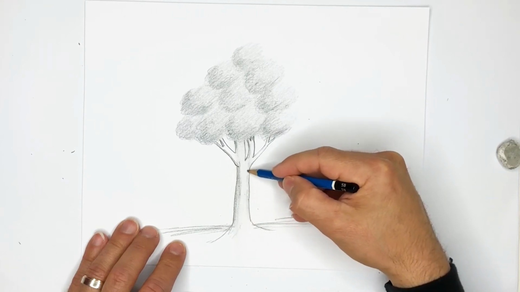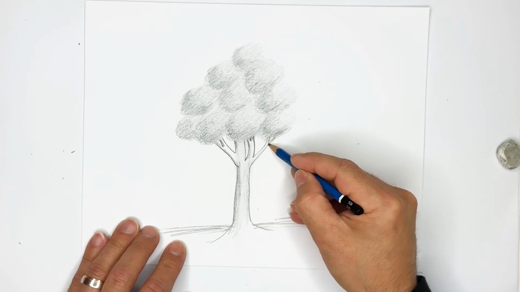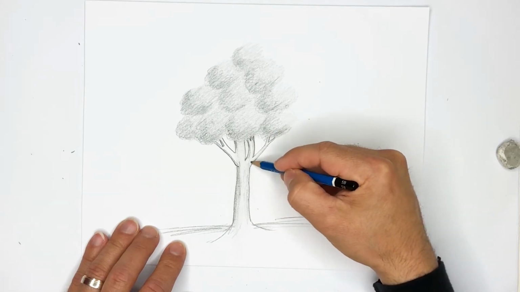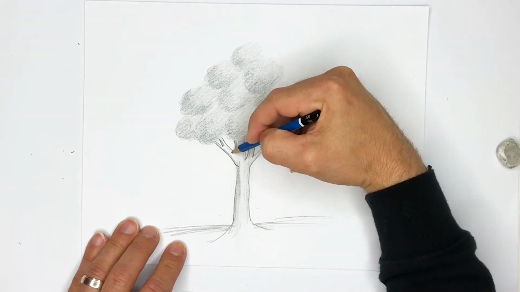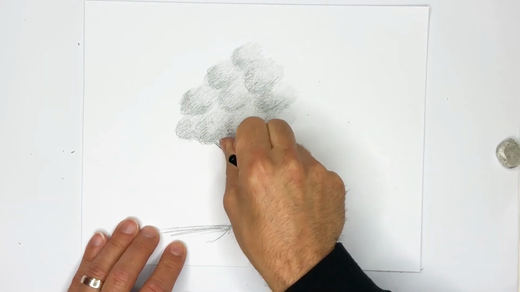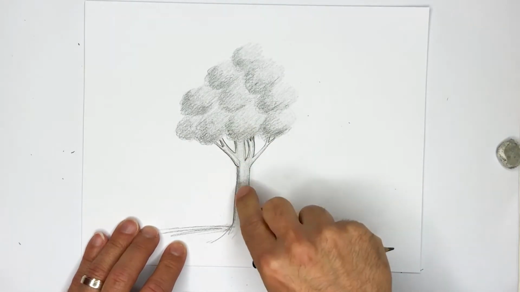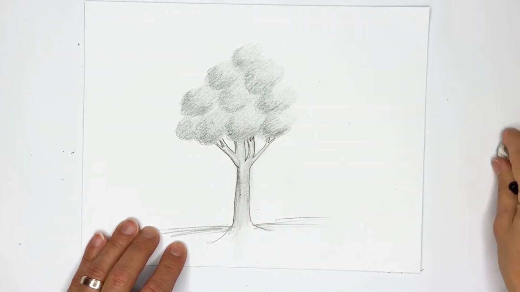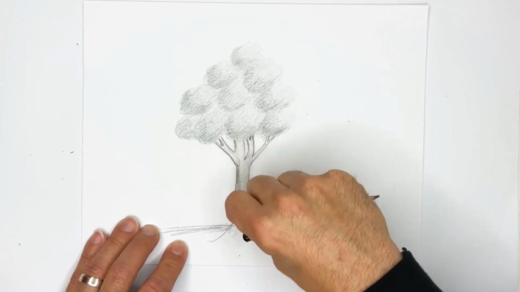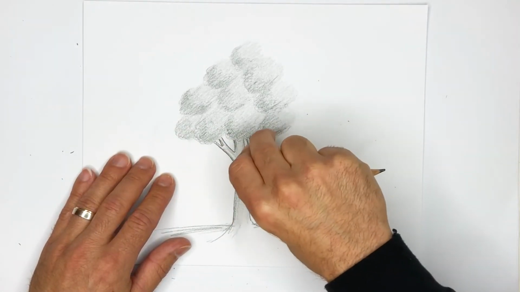So what I might do is fill in some of the 5B on the branches. So some of the branches just like this and just like this. And very carefully, I might make sure that I smudge it out enough that it does look a bit realistic. I'm not going into crazy detail in this video. It's really more about the method, which we call the cloud method.